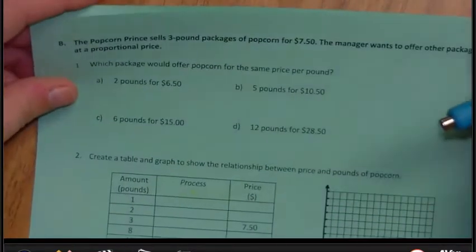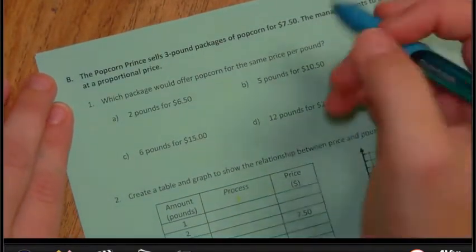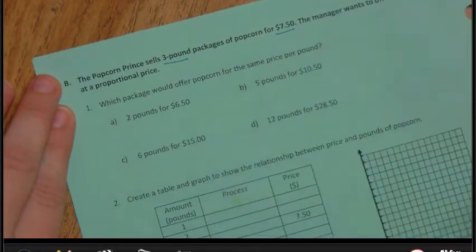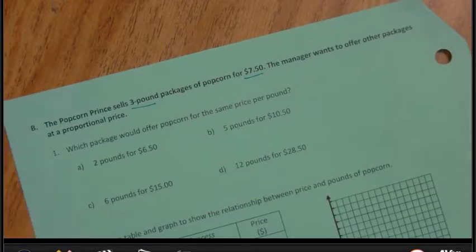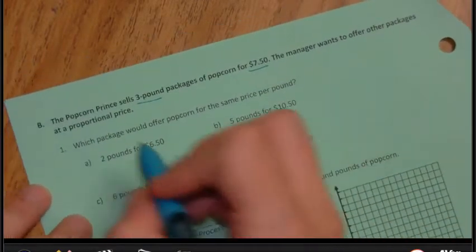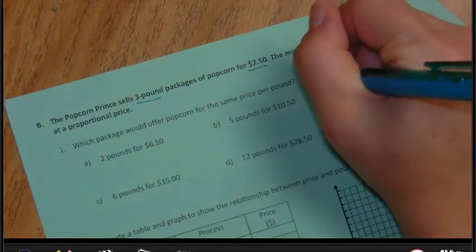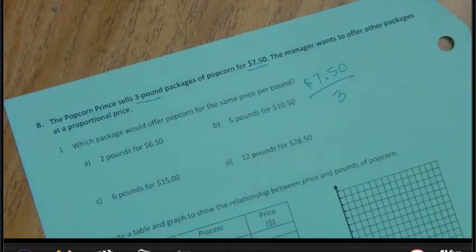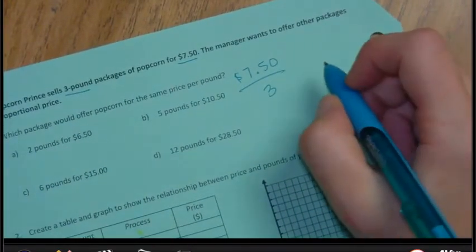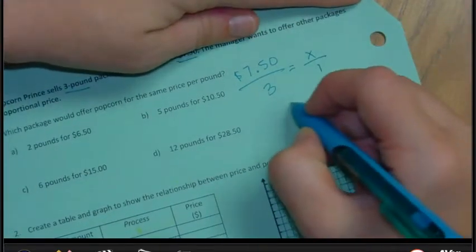All right. Letter B. The Popcorn Prince sells 3-pound packages for $7.50. The manager wants to offer other packages at a proportional price, which means per pound, I want to spend the same amount. Okay. So which package would offer the popcorn for the same price per pound? Well, I need to find out how much it is going to be for me per pound of popcorn. So I'm going to put money over pounds, and I'm going to set it proportional to 1 pound.